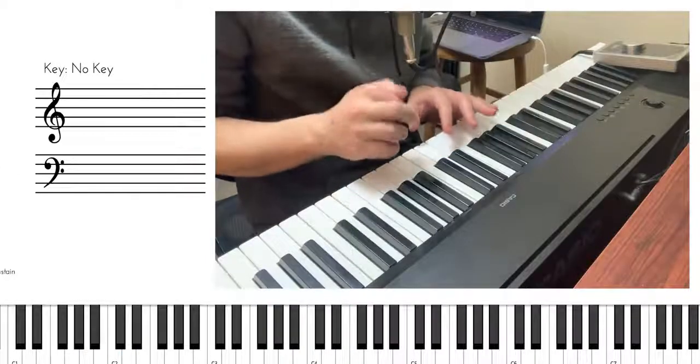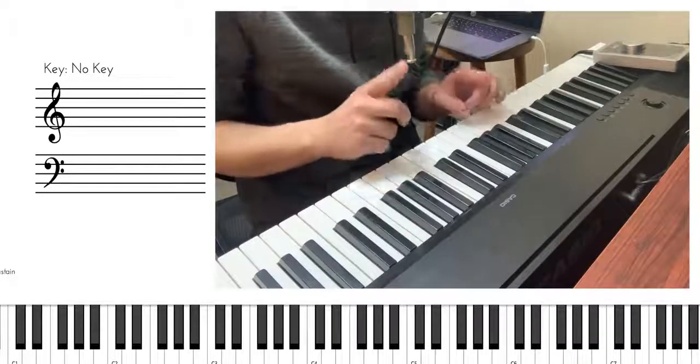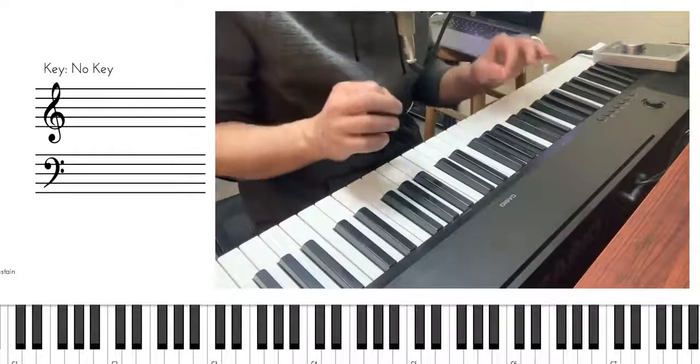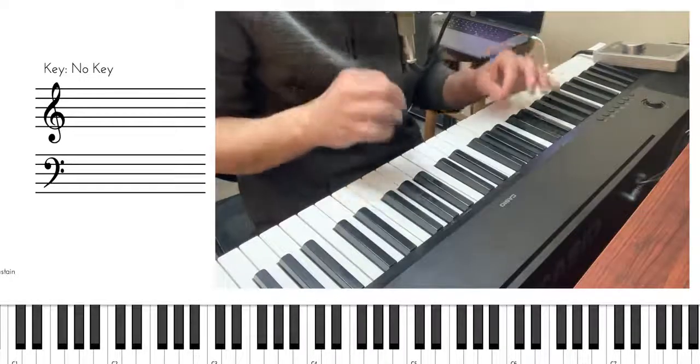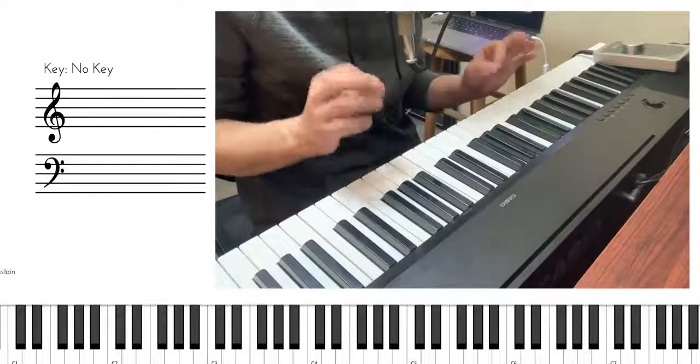I'm playing rootless voicings and they are voice led into one another nicely. So that's two things to keep in mind. Rootless voicings and voice leading. And here's an example for you of what that sounds like in real life.